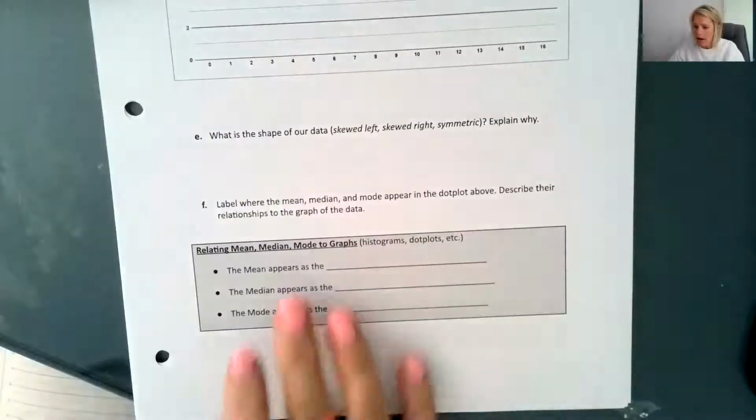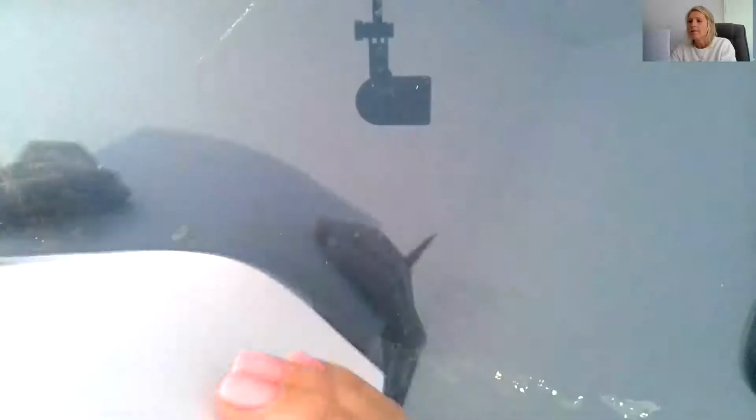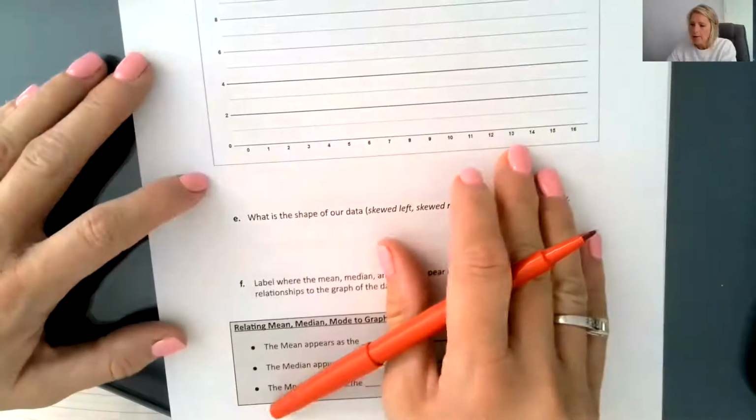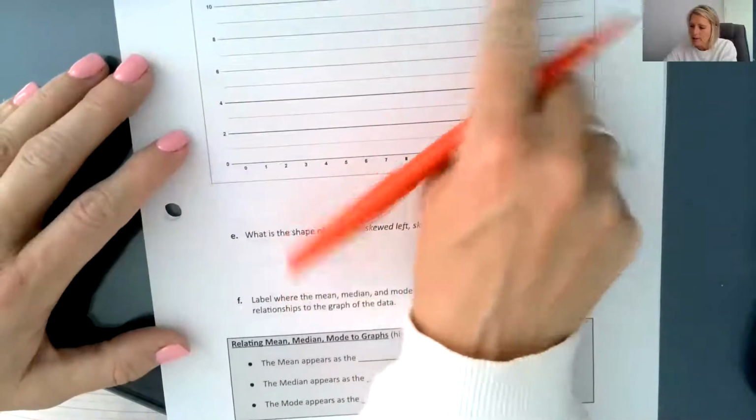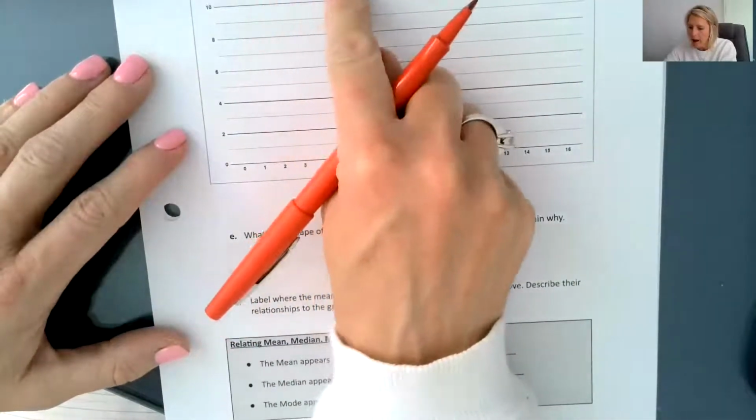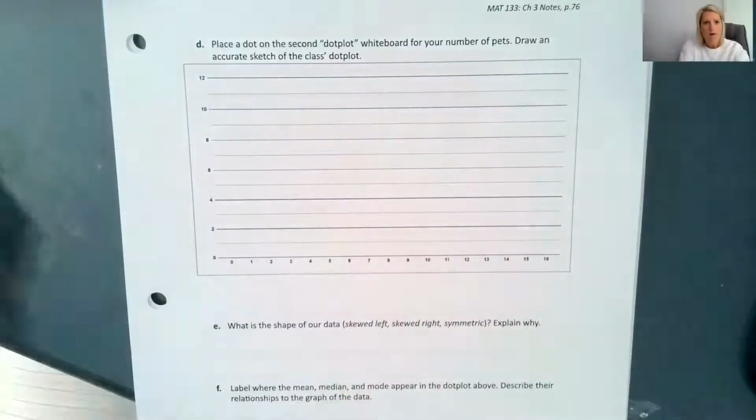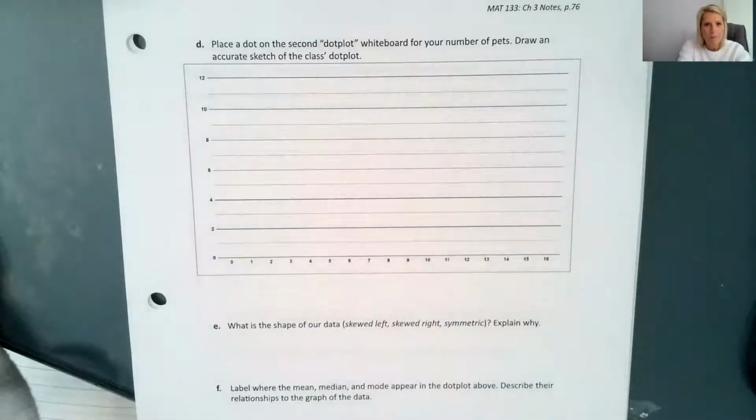Now, on the next page, it says place a dot on the second dot plot whiteboard for your number of pets. Draw an accurate sketch of the class's dot plot. So let's go back here to the data.